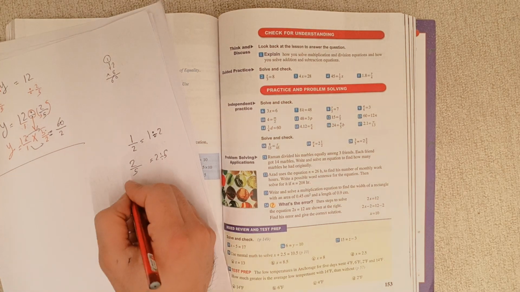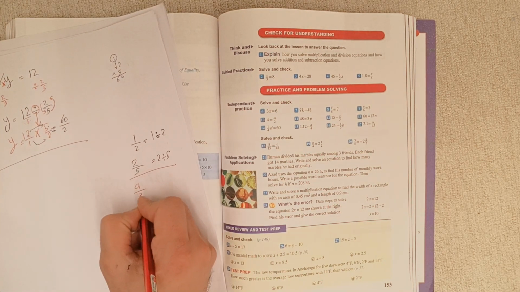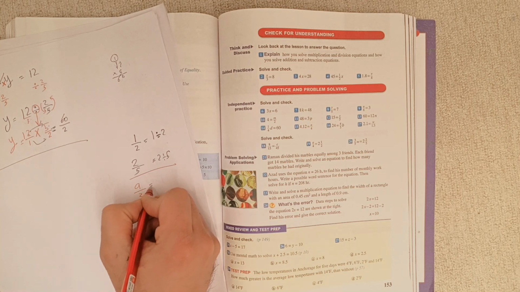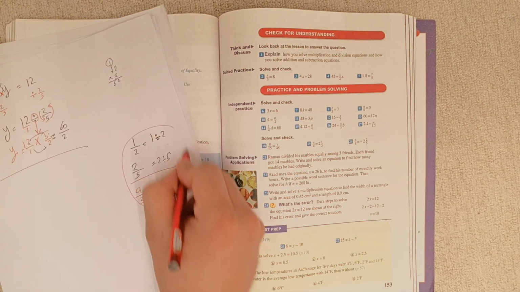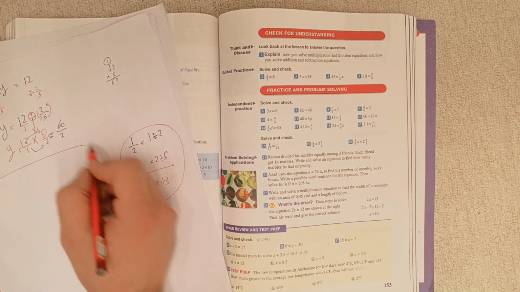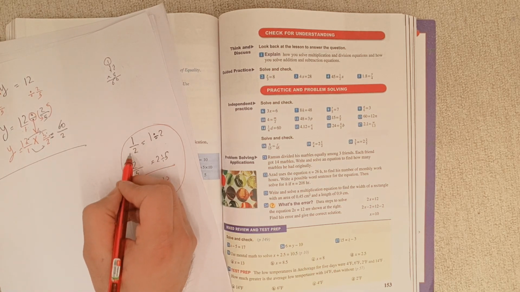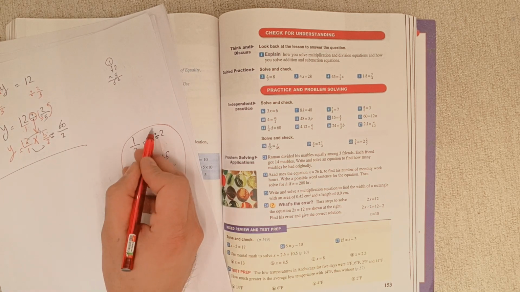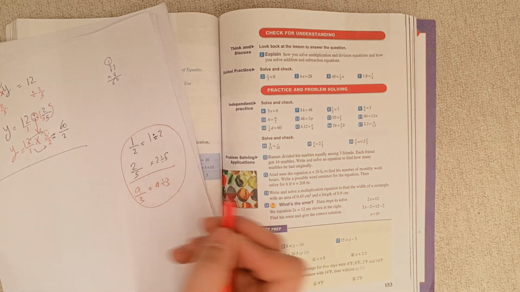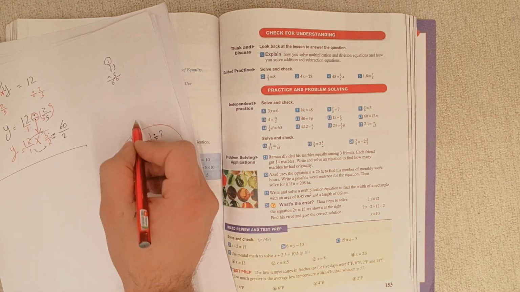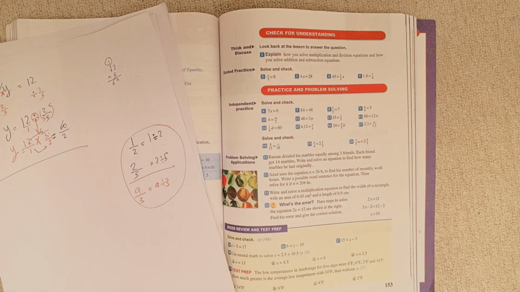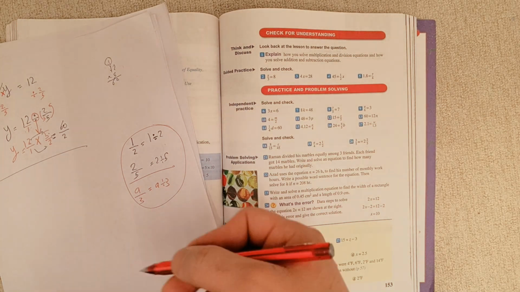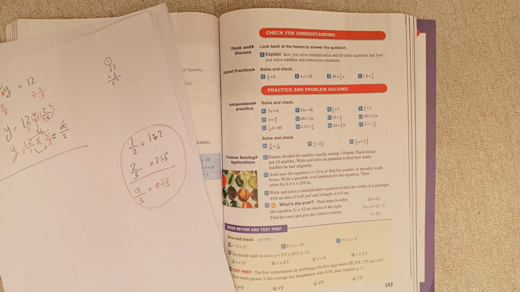If we have a over 3, it means a divided by 3. Do not forget this note. Whenever we see a fraction, that means division between the two numbers. Any number over another number means there is division between them.